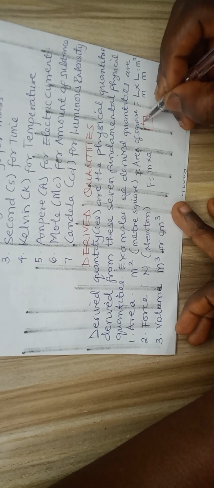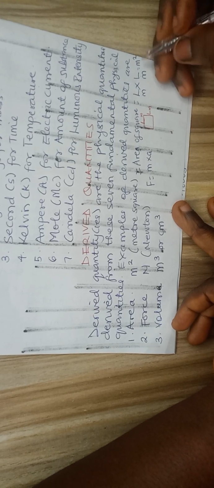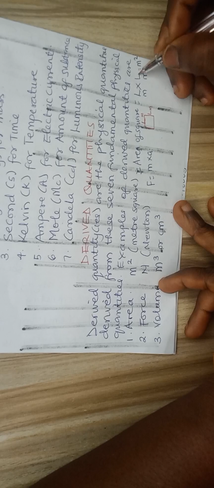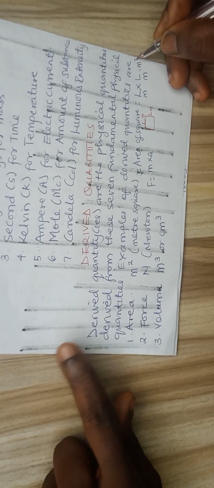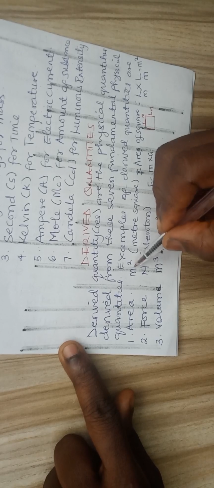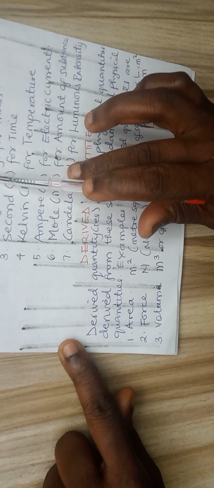The length here is in meter, while the other length is meter. So by the time you multiply length by length, you end up getting meter square. You can see the reason why area is meter square and is a derived quantity, because it was derived from the meter itself.